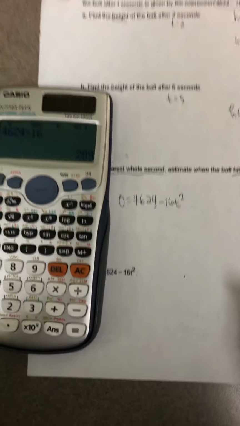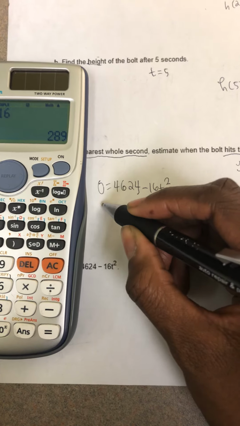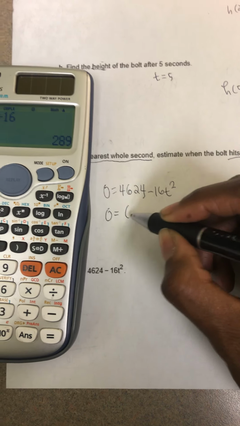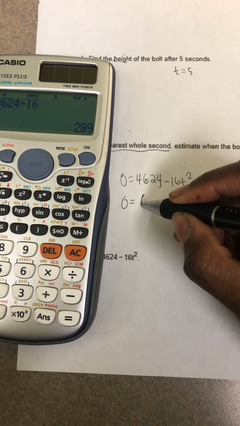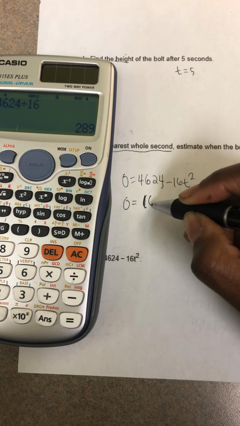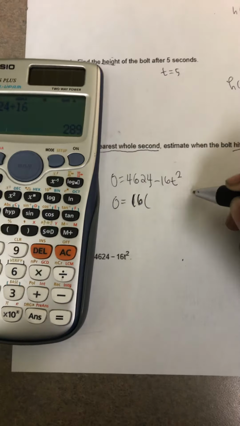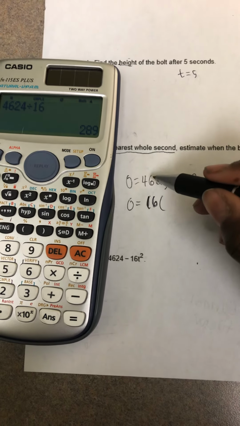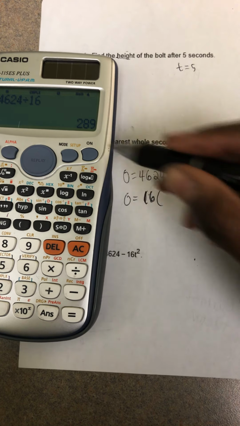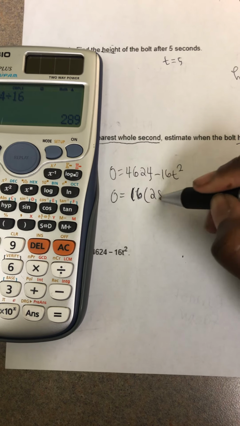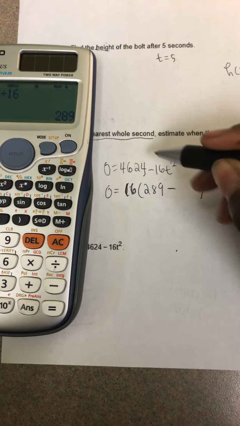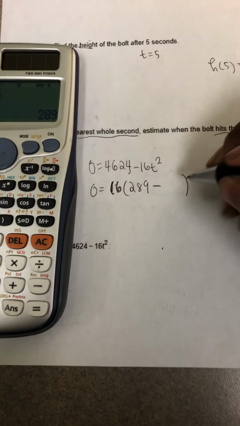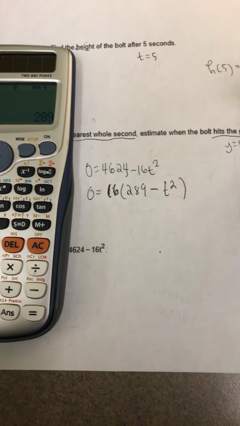So I'm going to factor out this 16 and see what it leaves me with. So this divided by 16 is 289. And then we have that minus 16 divided by 16 is 1. And then we still have this t squared. So I just write t squared.